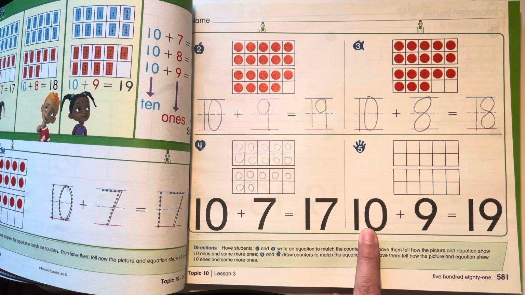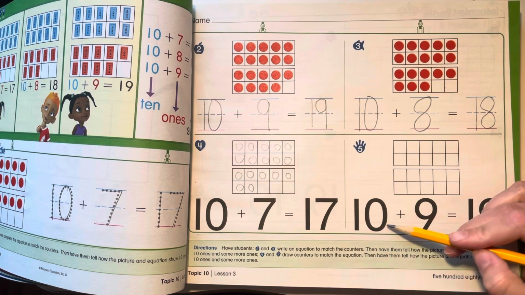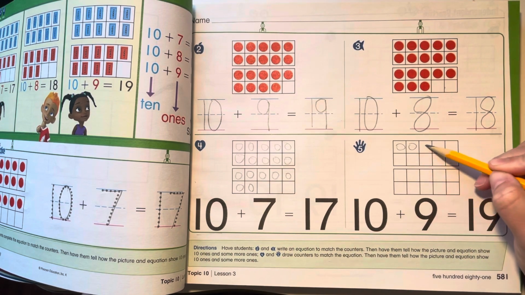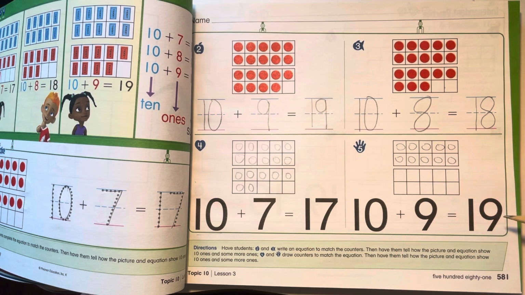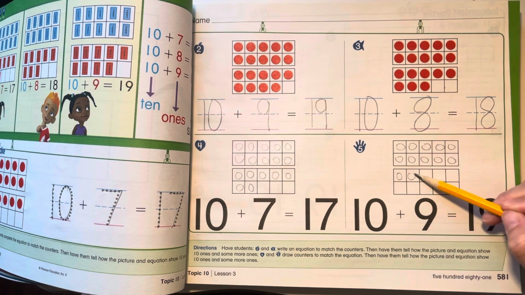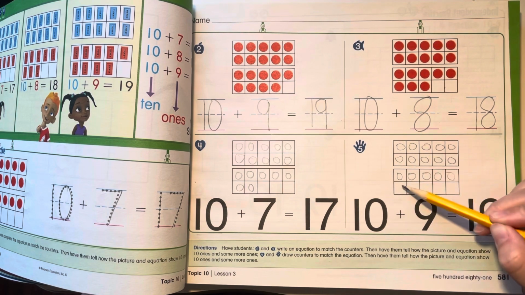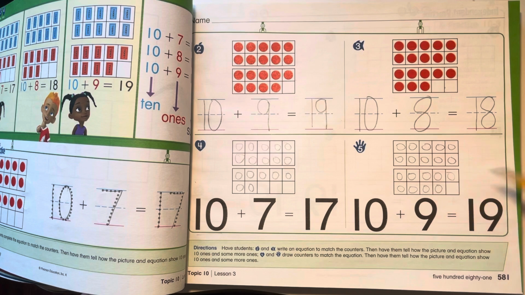All right, let's do this one. We have our first 10, so we're gonna fill a 10 frame. Then we have some extra. How many extra? 9. 4, 5, 6, 7, 8, 9. And that equals 19 all together.